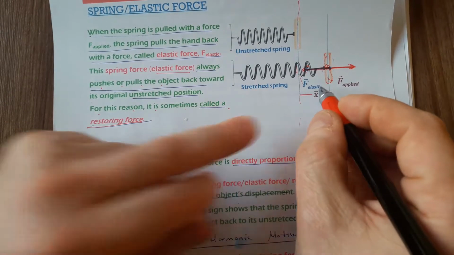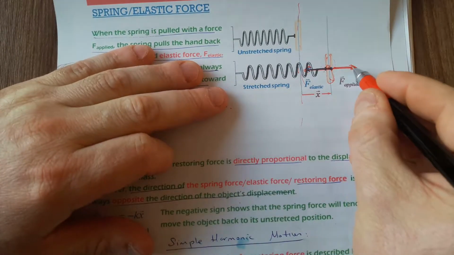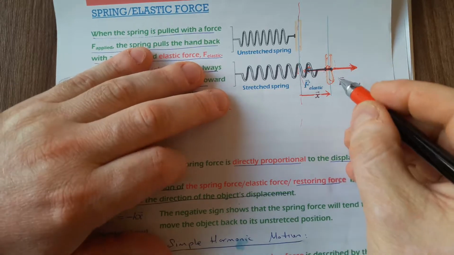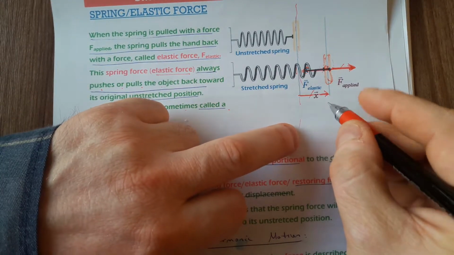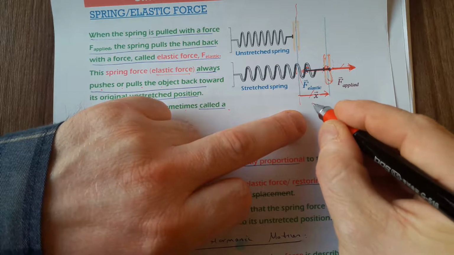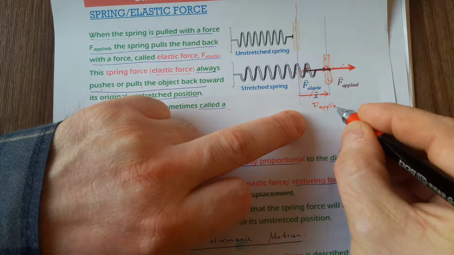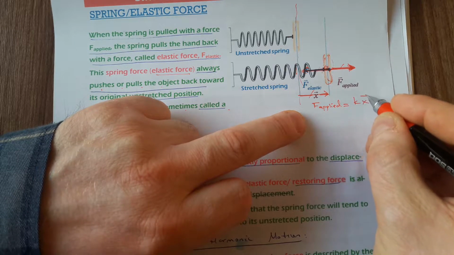Now, when you apply a force to the right, as you see, F applied is to the right, so it stretches the spring by a distance of x. These two vectors are in the same direction. In mathematics, if two vectors are in the same direction, the mathematical relation between them is always written as positive. So F applied in this case is equal to k times x.